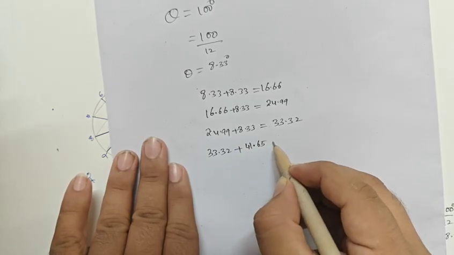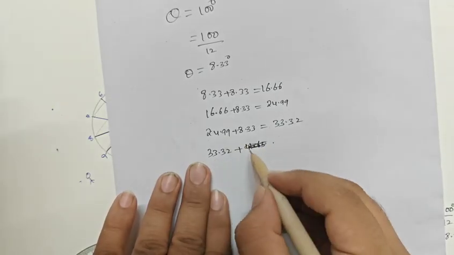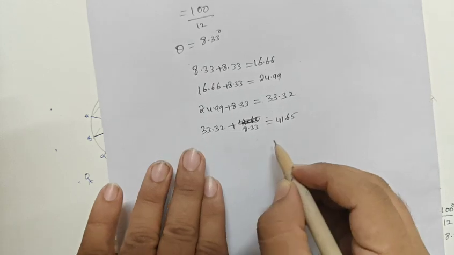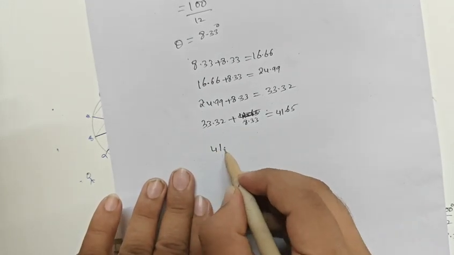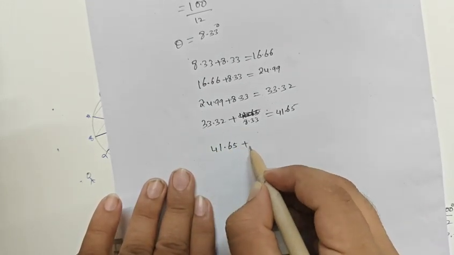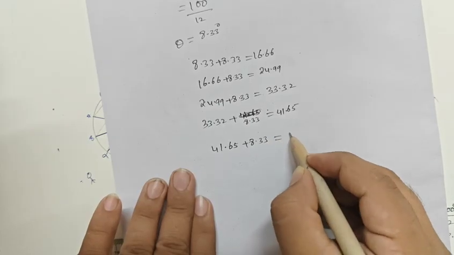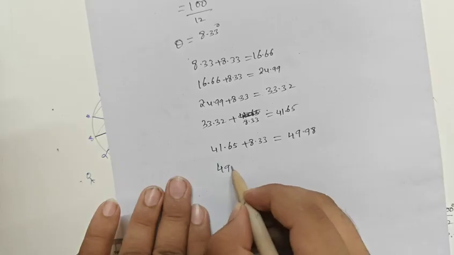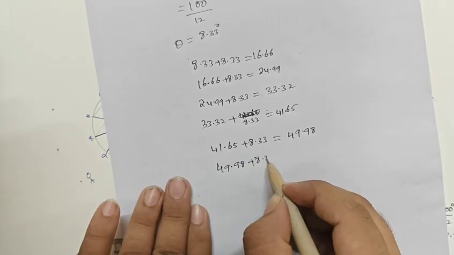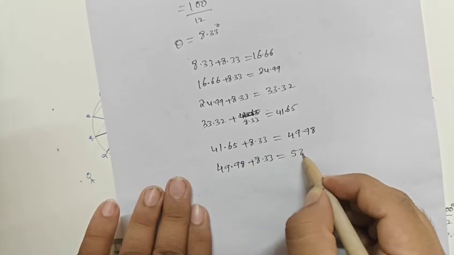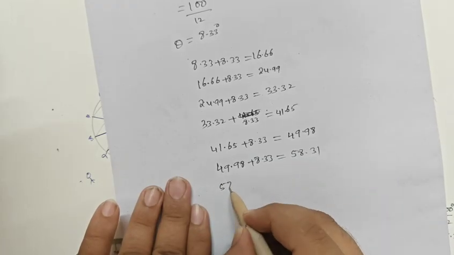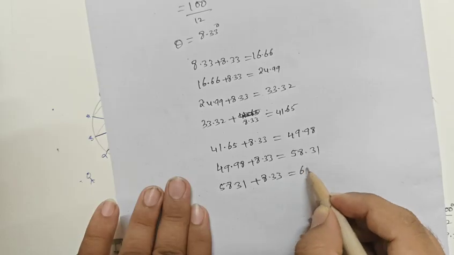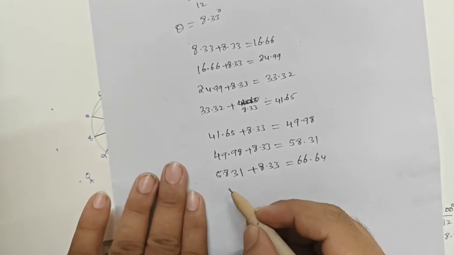41.65. Sorry, plus 8.33 equal to how much? 41.65 degree. Same thing we have to write here. 41.65 degree plus 8.33 equal to how much, dear? 49.98. 49.98 plus 8.33 equal to how much? 58.31. 58.31 plus 8.33 is 66.64.